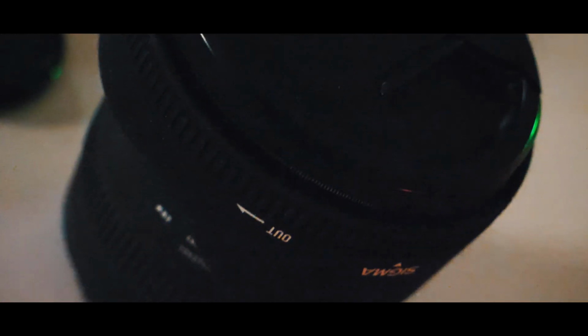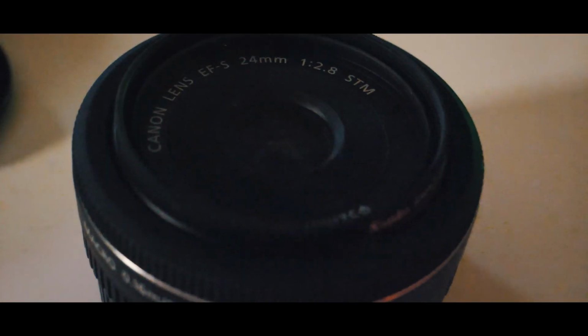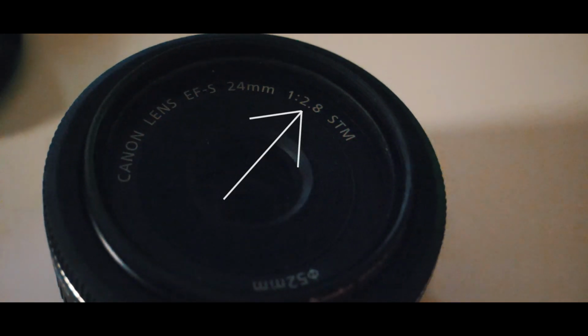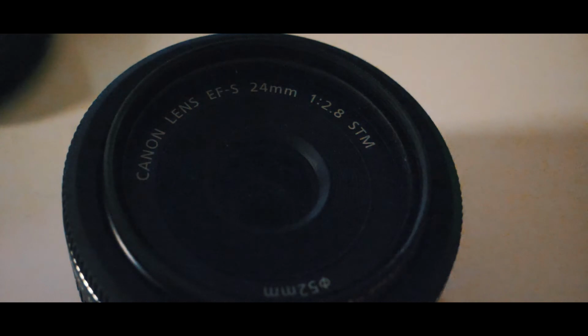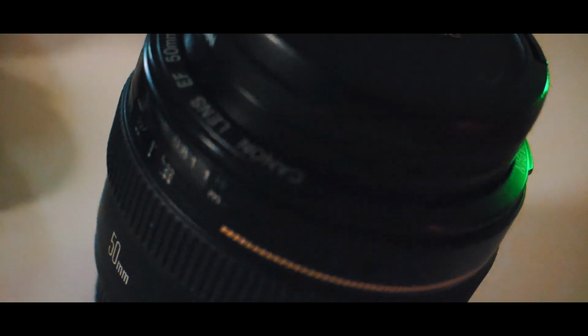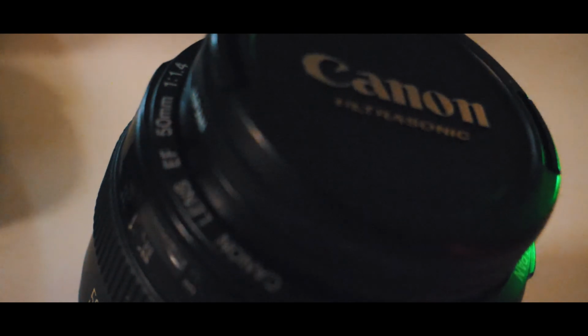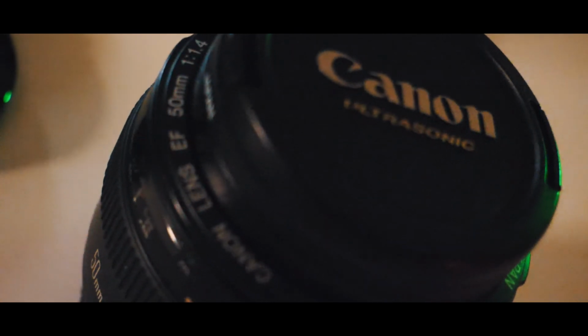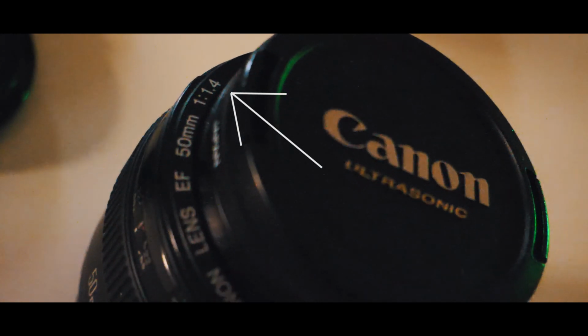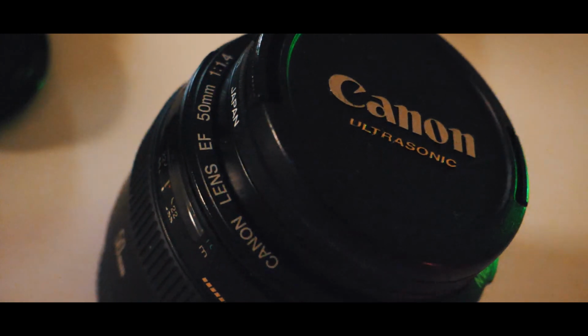And nowadays I am using the Canon 23 millimeter 2.8 aperture for my wide shots that I am borrowing currently from my school. And the last baby that I use all the time in the club is the Canon 50mm 1.4 aperture lens. As you can see on the number, it's very low and that's what we want.